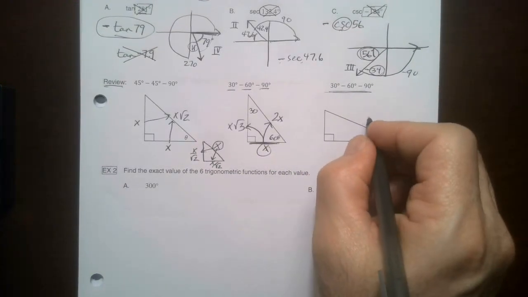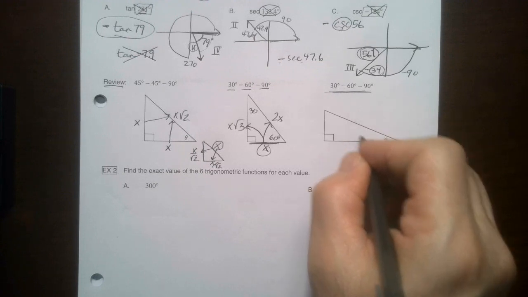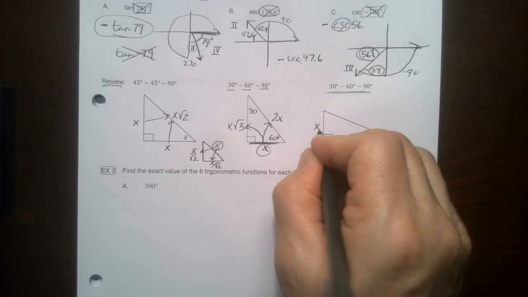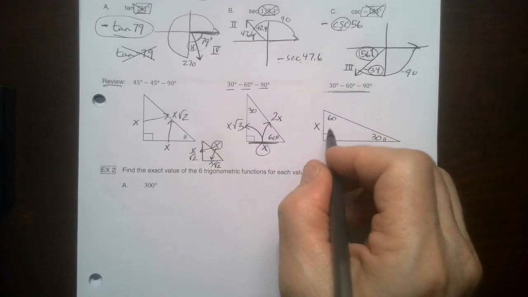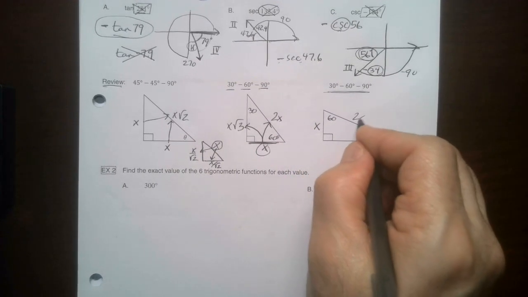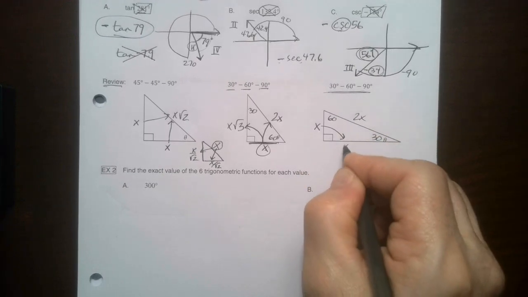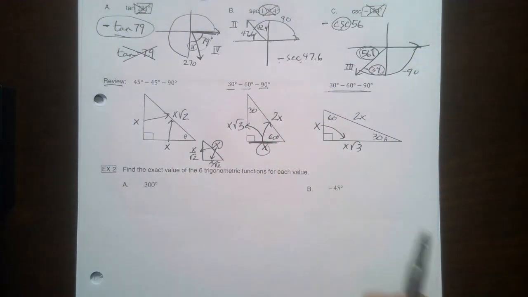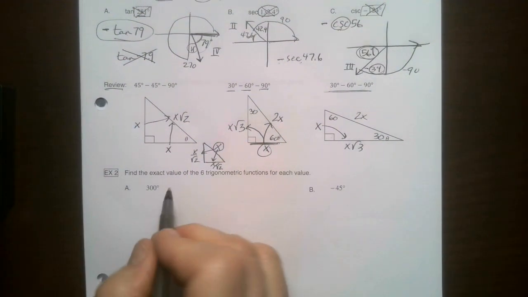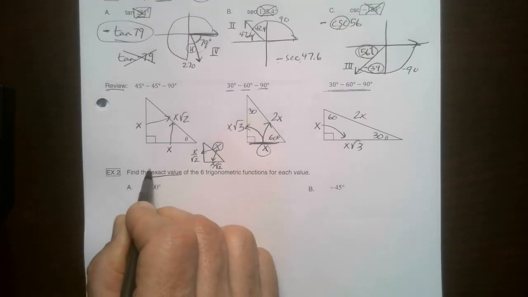So maybe, I really don't know what they want from this, but here's my short side. This is 30. This is 60, 90. So this would be 2x. And now this would be x square root of 3. So they just took this and spun it, I think. That's what they wanted us to realize. Same rule, just looks different. Now it says find the exact value. Don't be thrown by that.